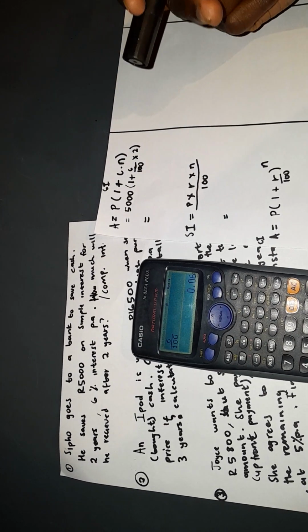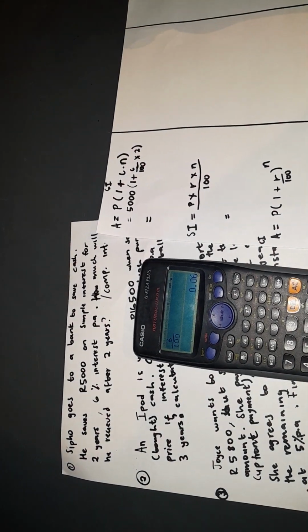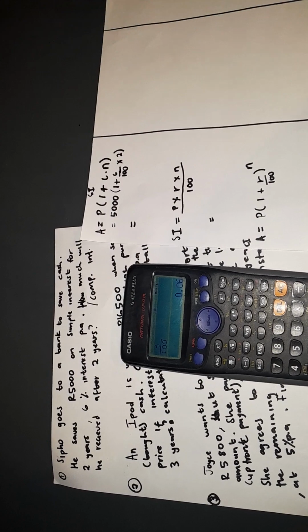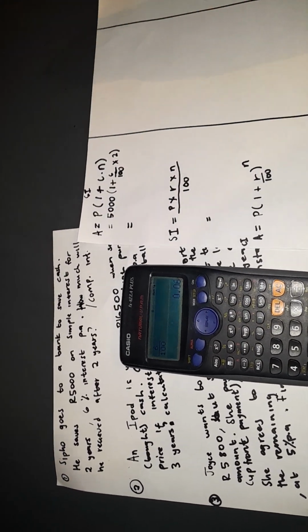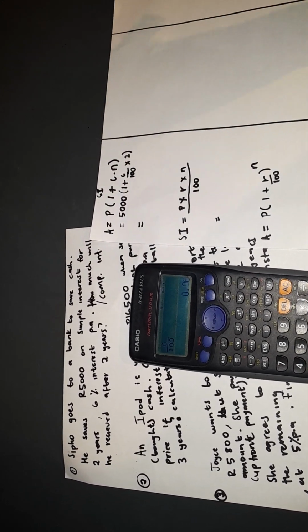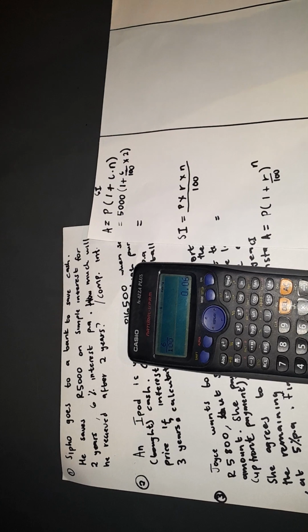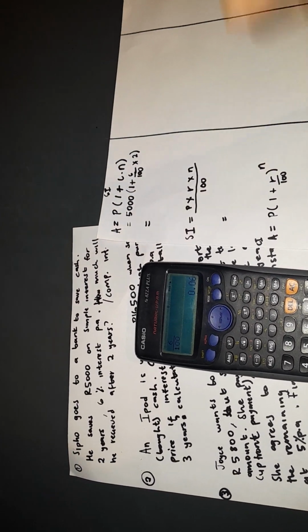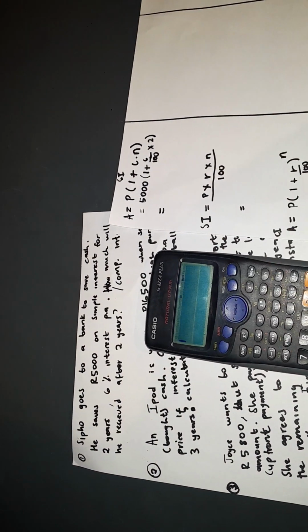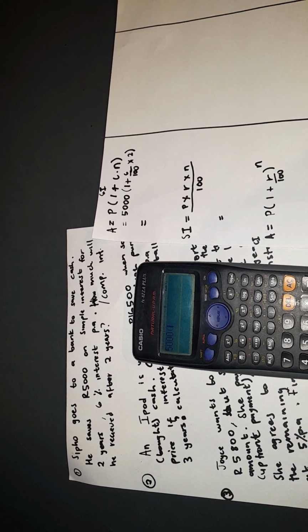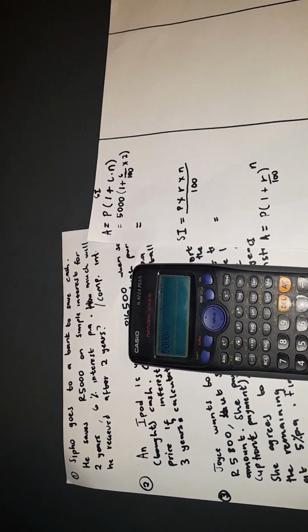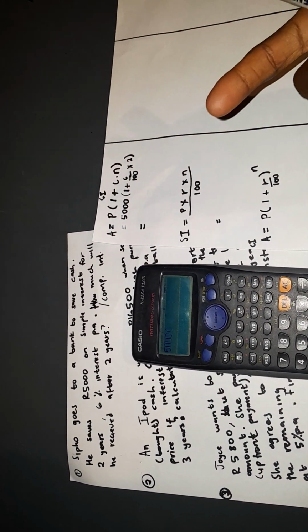If it was compounded monthly or quarterly, we would have changed it, but don't worry about that. It's still grade 8, so you don't have to worry about it. But I will make a video of that and explain how you change between the interest in quarterly, semi-annually or half yearly, and monthly.